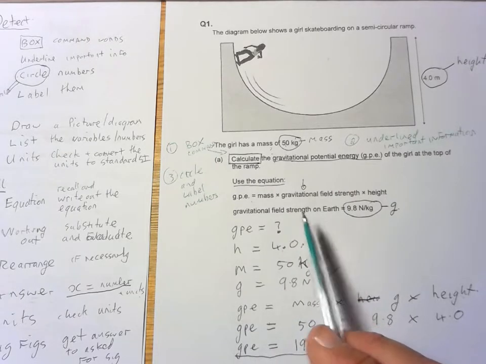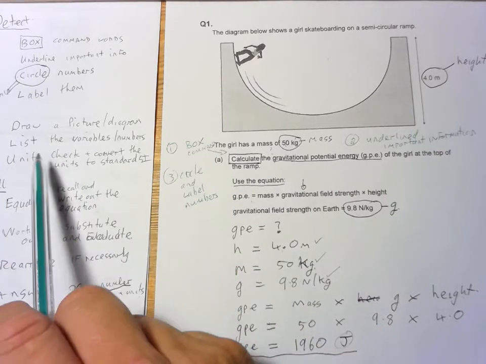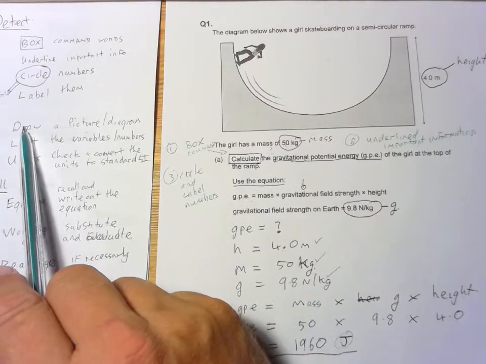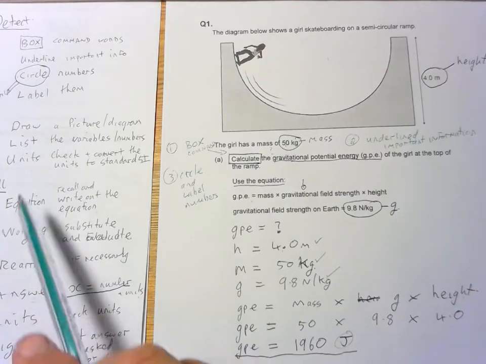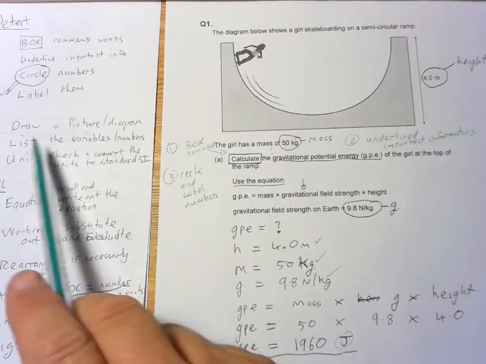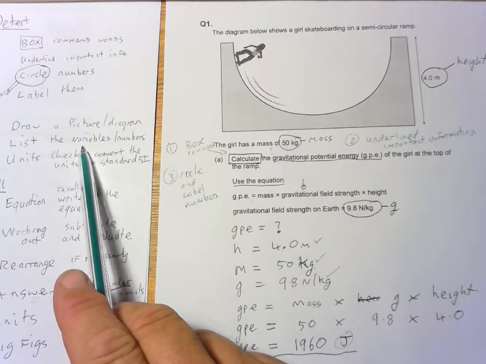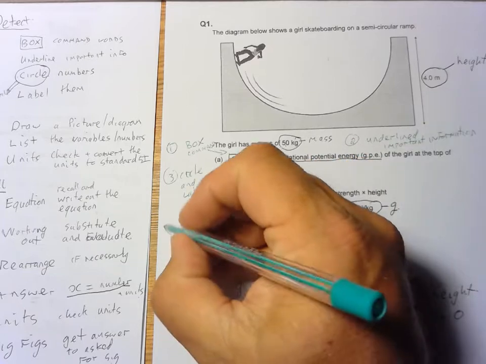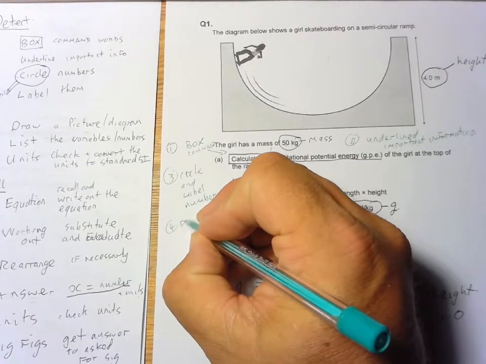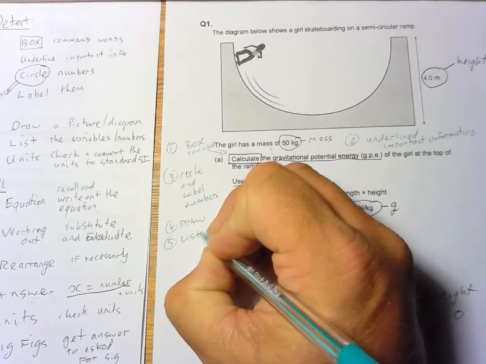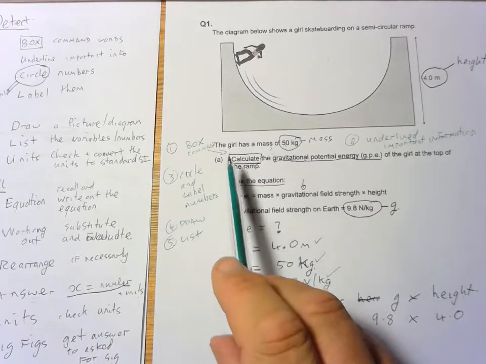Next, because it's a calculate question, I'm going to now go through the Lou Rouse. Draw a picture. I've already got a good picture, I don't need another one. List out all the variables and numbers. So 4, draw, 5, list. Notice when I listed, I first went to what am I calculating?